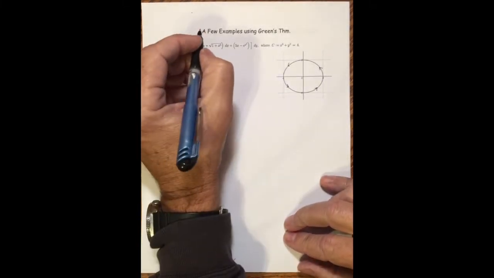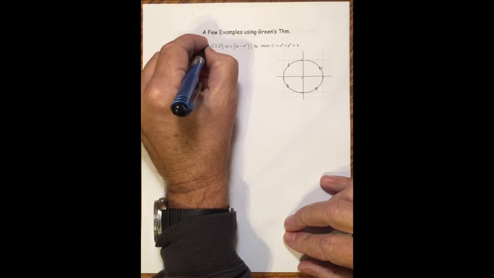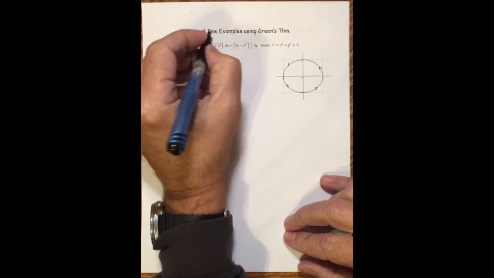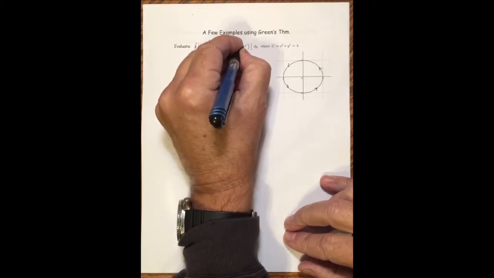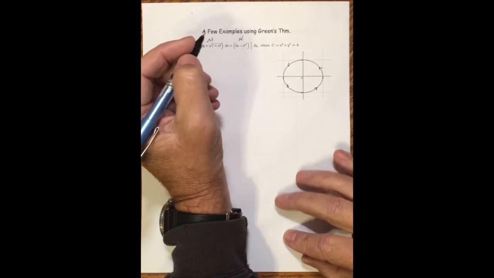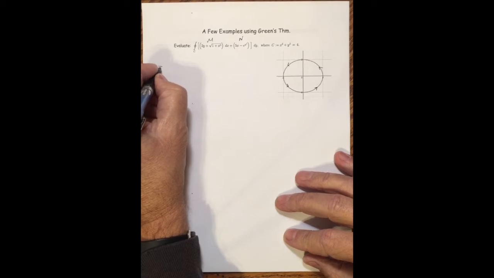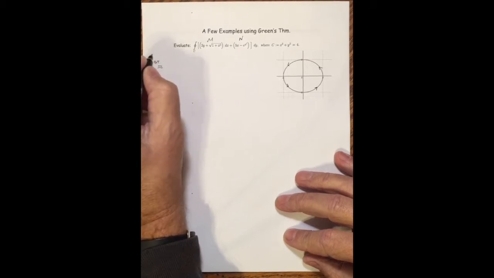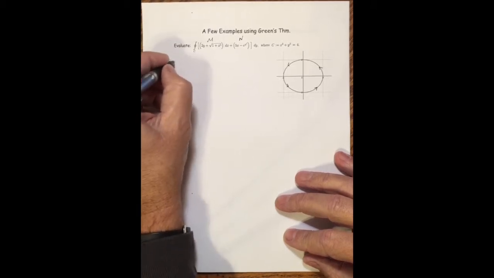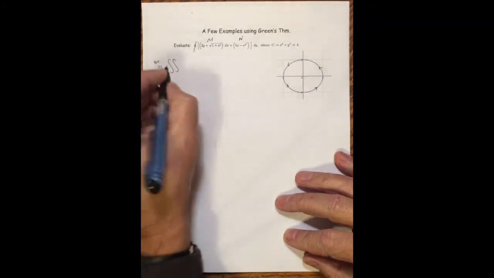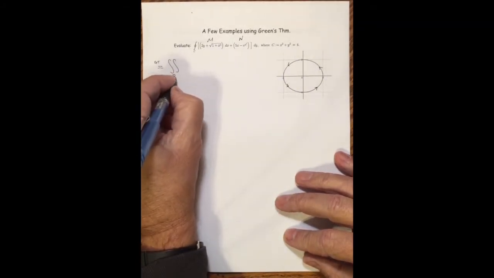In class, we have been calling this M of x y, and we've been calling this N of x y. So if we assume this orientation, then that's going to lead to Green's theorem. So we'll have the double integral over the region R, which is the circle.